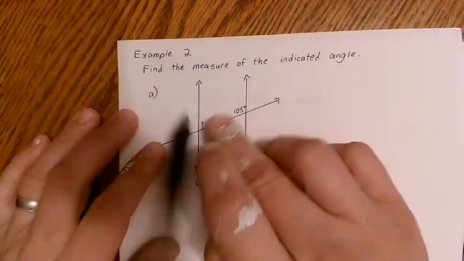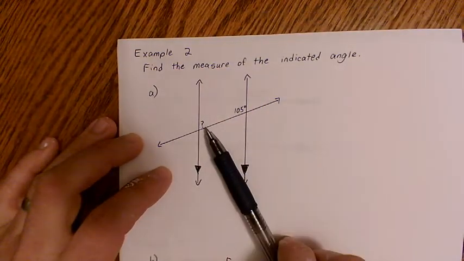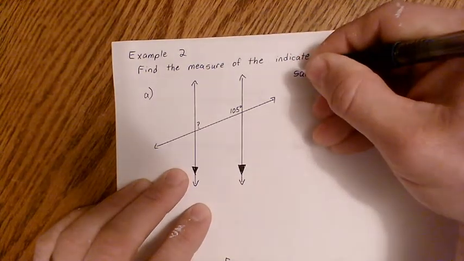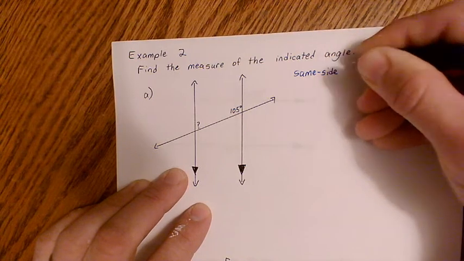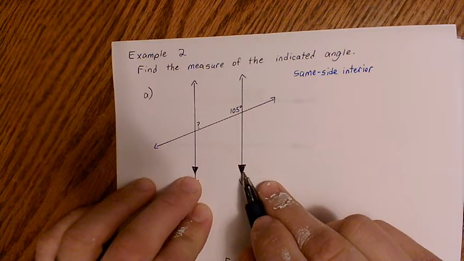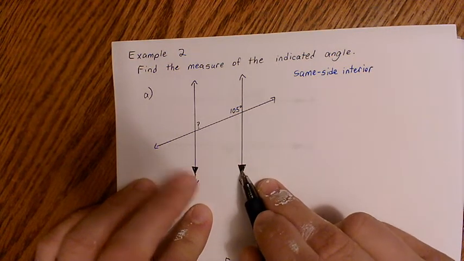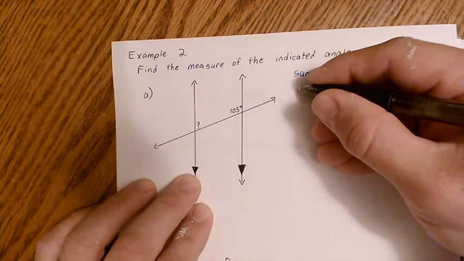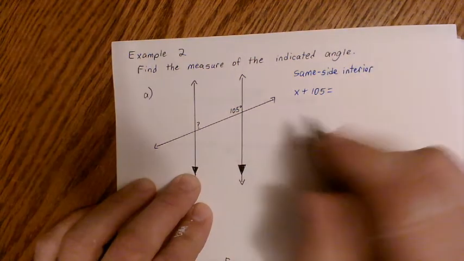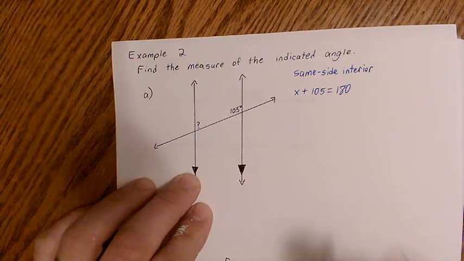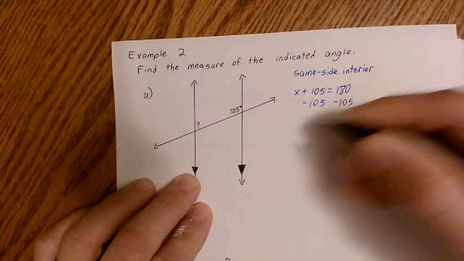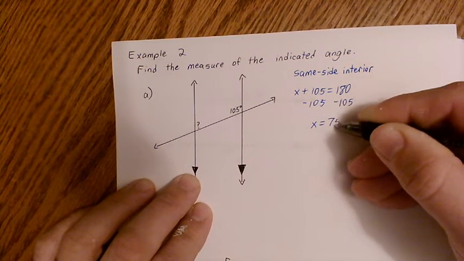Really quick, just finding the measure of the indicated angle. So that's indicated with a question mark on this problem. I'm going to make a note that these are same side interior. The arrows here indicate what lines are parallel. Forgot to mention that earlier. So when you see arrows, those are parallel lines. Because of that, I know that I can actually just add the two angles to 180 degrees. I'm going to use an X instead of a question mark. I like it better. So now I can subtract 105 from both sides and get X equal to 75 degrees.